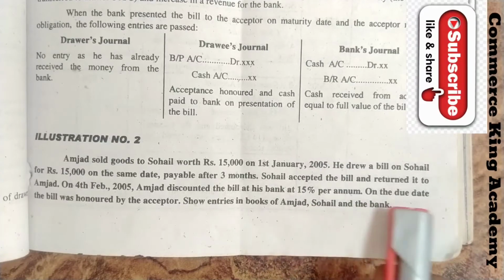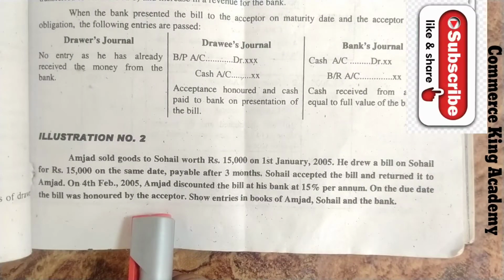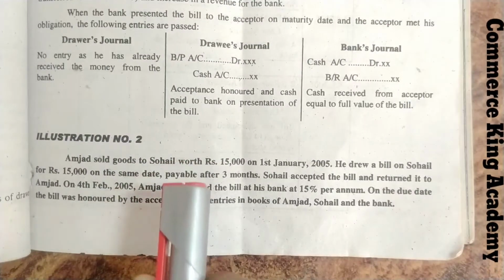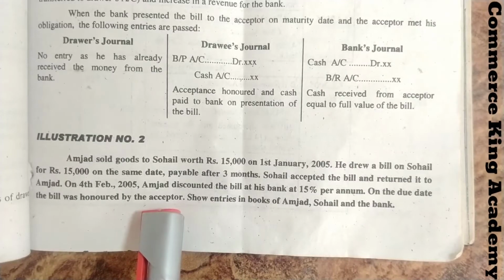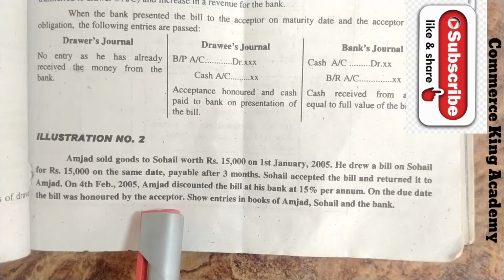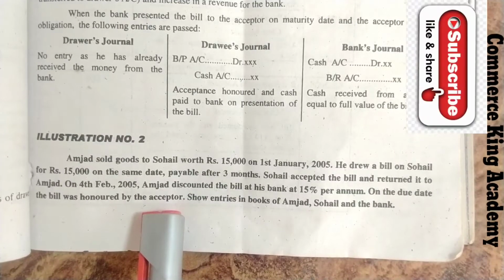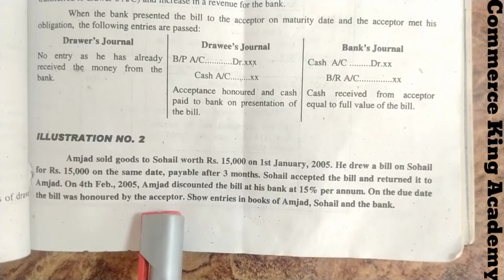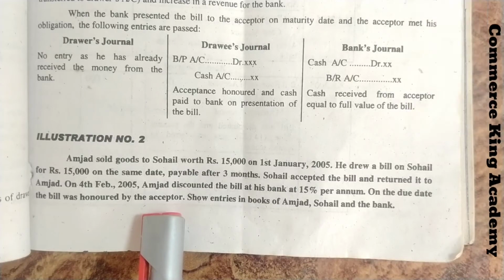So on the due date, the bill was honored by the acceptor. The acceptor was Mr. Sohail, and he honored the bill on maturity or due date, and the bank received the whole face value from Mr. Sohail, and therefore all the operations of these credit transactions, including the bill of exchange transaction, have been closed here.